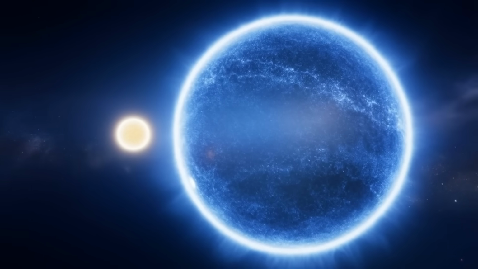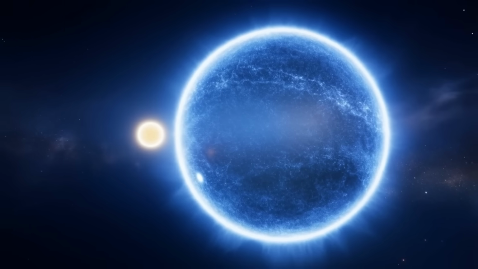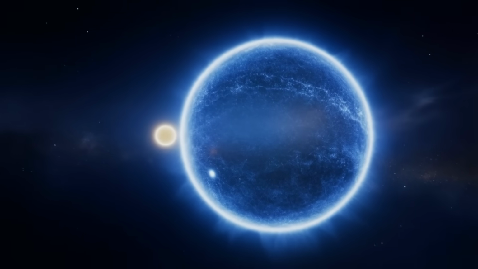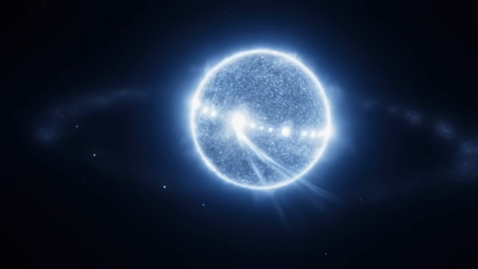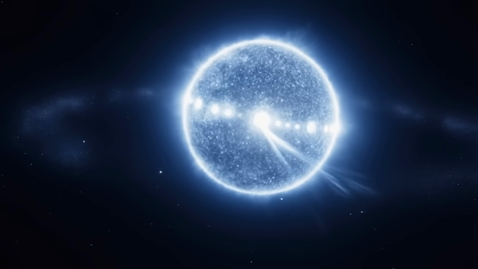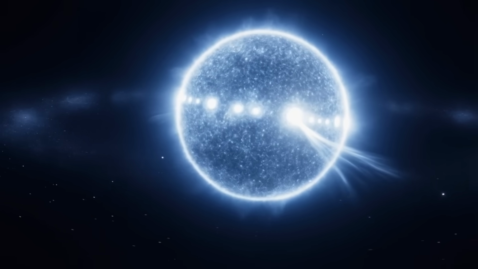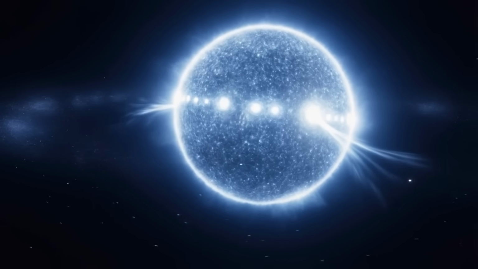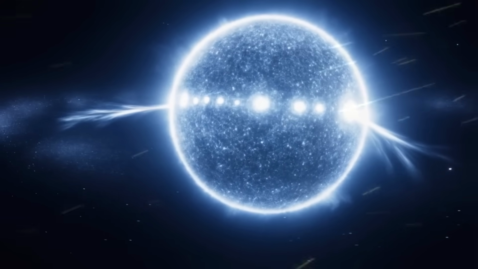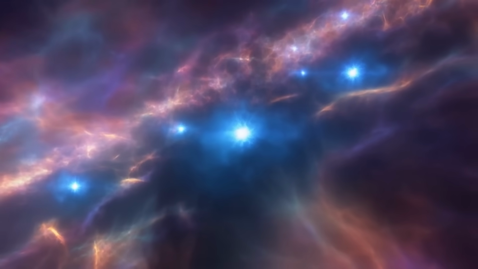Their size is equally staggering. Many O-type stars contain more than 20 times the mass of the sun, and some can reach well over 100 solar masses. With so much fuel, you might expect them to live long and stable lives, but the opposite is true. The greater a star's mass, the faster it burns through its hydrogen supply. O-type stars live in a furious blaze, consuming their reserves in just a few million years. That's a blink of an eye compared to stars like our sun, which can last billions of years.